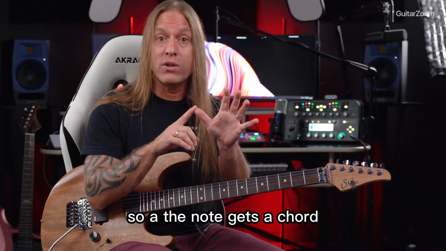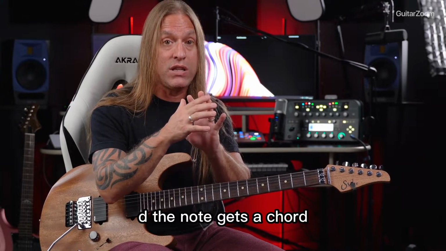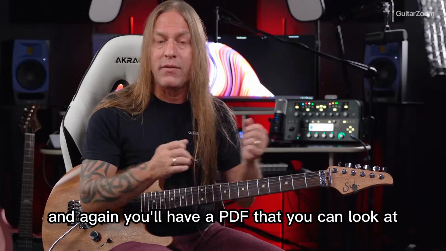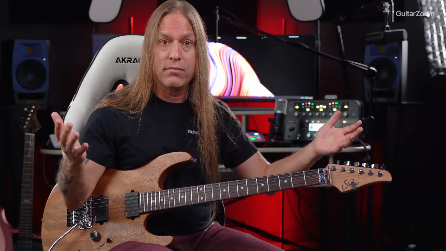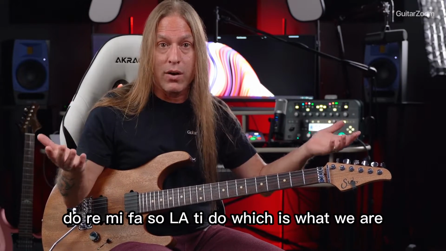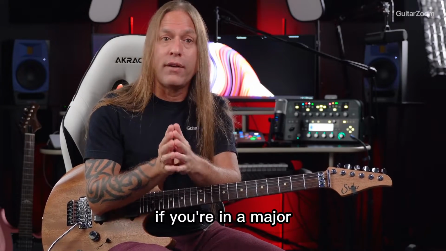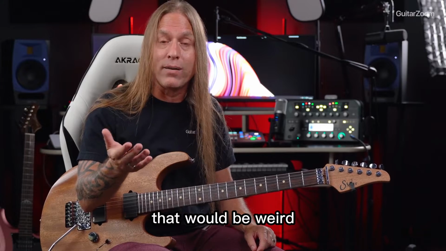So A, the note, gets a chord. B, the note, gets a chord. C, the note, gets a chord. D, the note, gets a chord. And the way this works, very simply, and again, you'll have a PDF that you can look at this, is that if you're in a major key, do, re, mi, fa, sol, la, ti, do, which is what we are, the first chord is always major. If you're in A major, obviously the first chord is going to be major. It's not going to be minor. That would be weird.